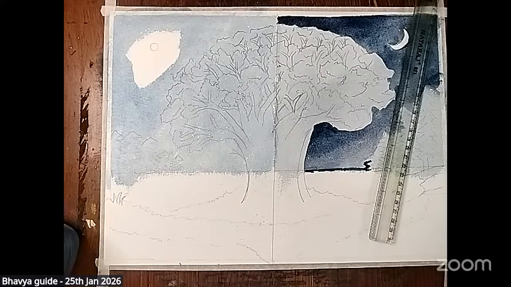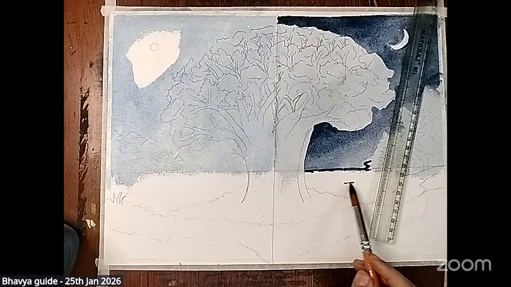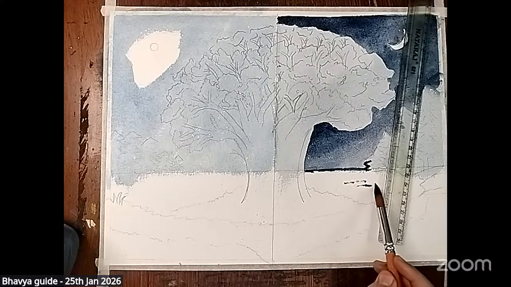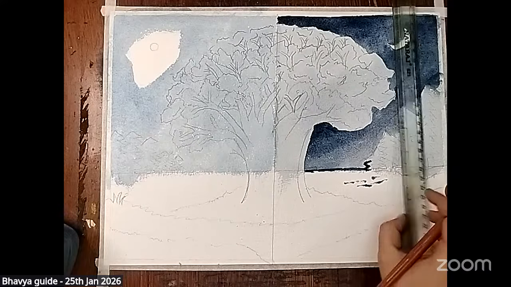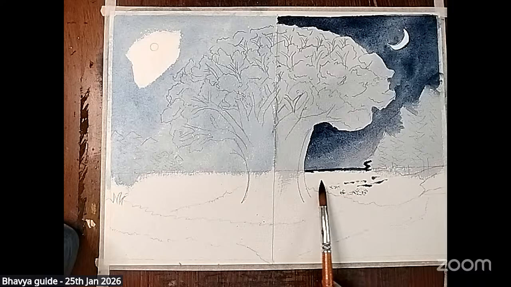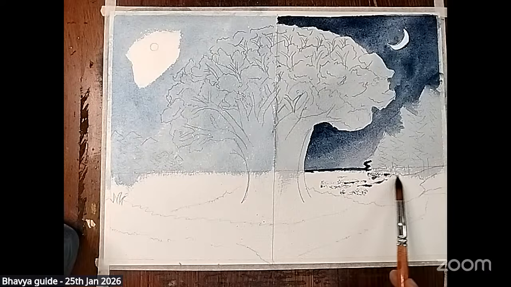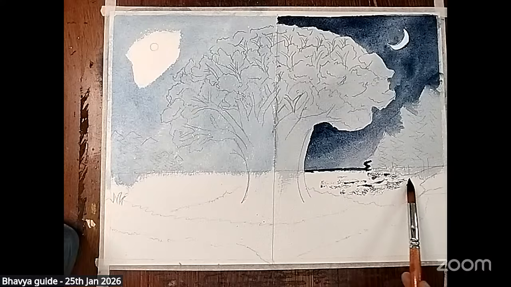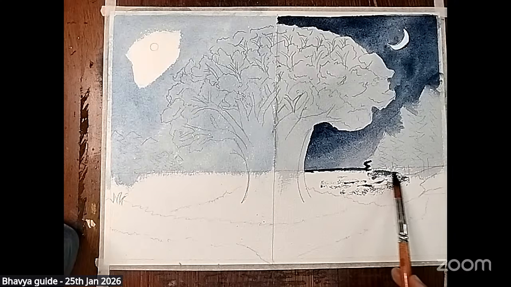You need to do the reflections in water. That means somewhere here you will get the reflections in the water, right? So you just do some marking here. This part you need to get the reflections, and the rest of the things should be dark.